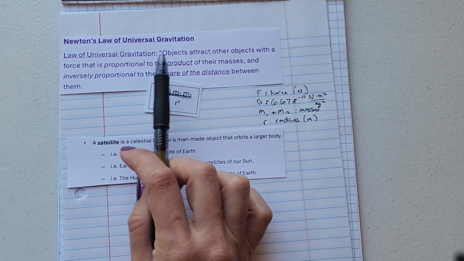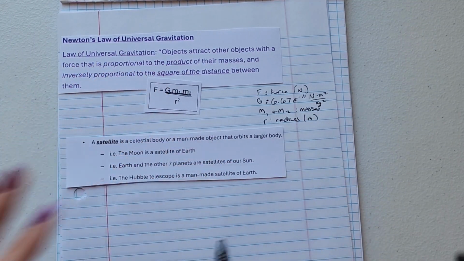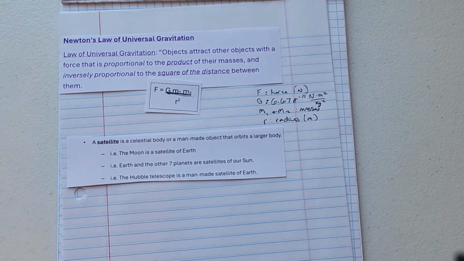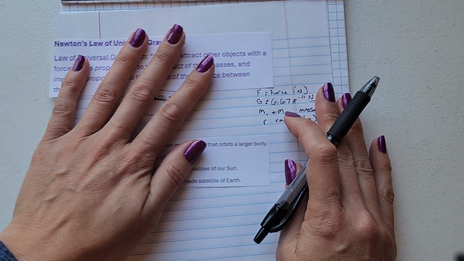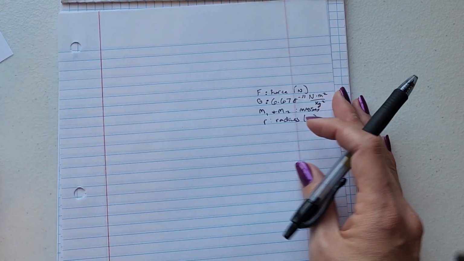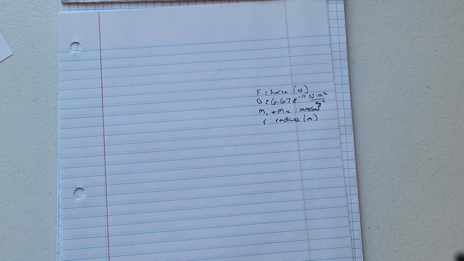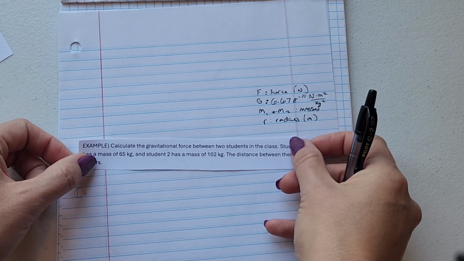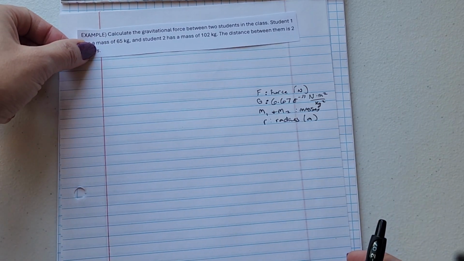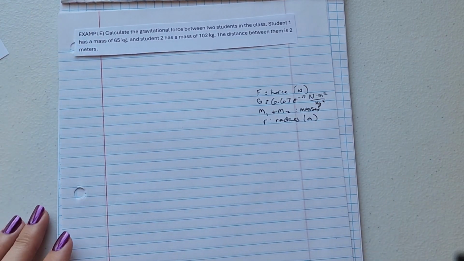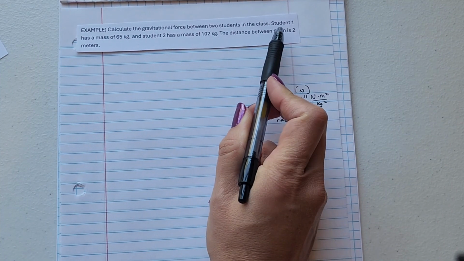So understanding Newton's law of universal gravitation is very important and is practical in today's technological world. Let's put it to use. I'll do an example where we will calculate the gravitational force between two students in class.